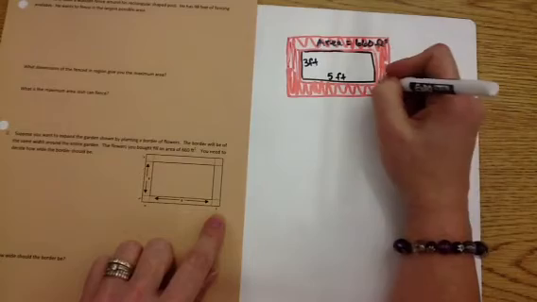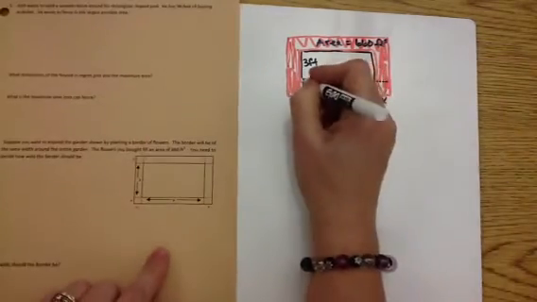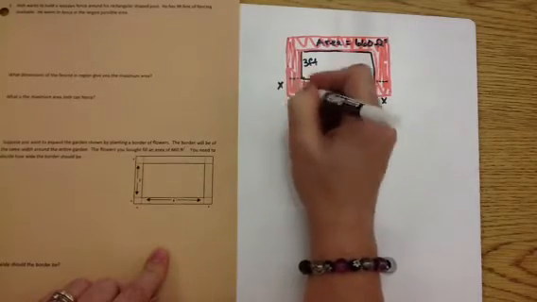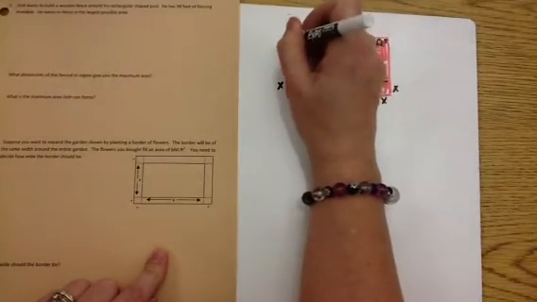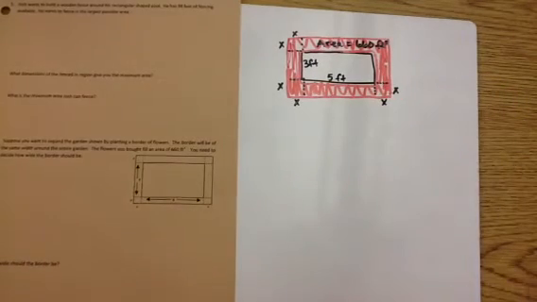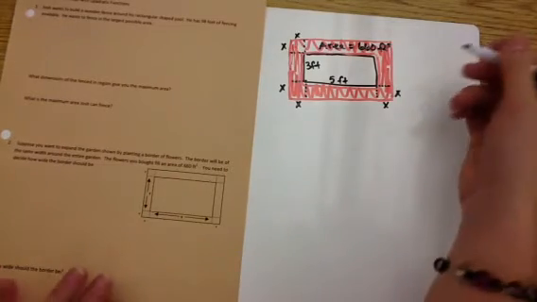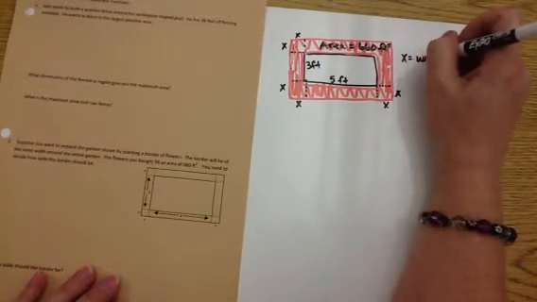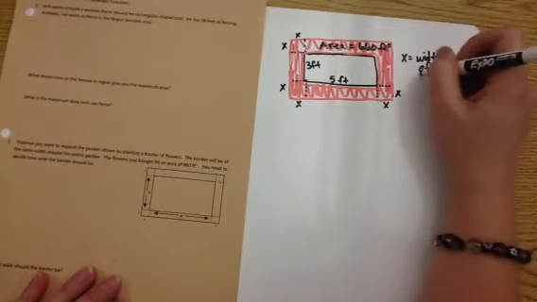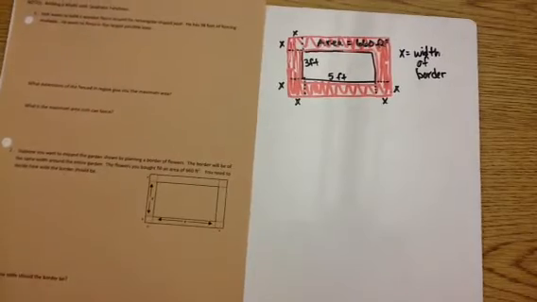Now in the picture, it's kind of hard to see. It labels each of these dimensions to be of length x. And since our border is the same width all the way around, each of the lengths here are x. What we need to figure out is how wide the border should be, so in other words, solving for x. So x is going to equal the width of the border. So let's figure out what we know about our problem.